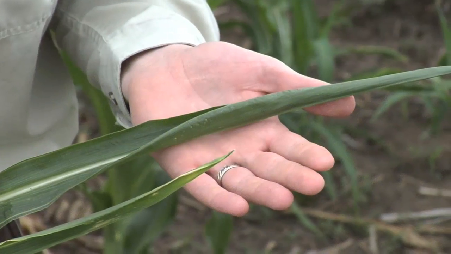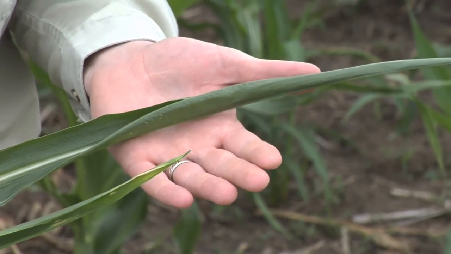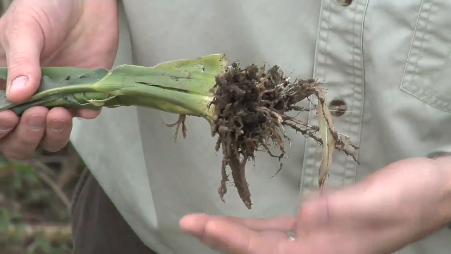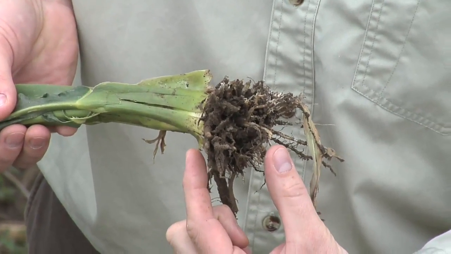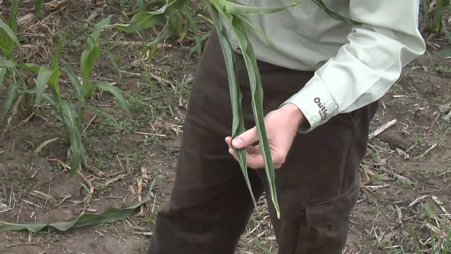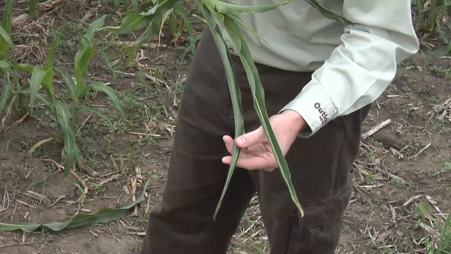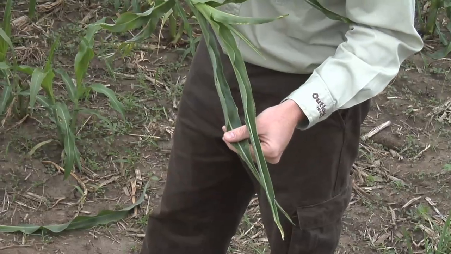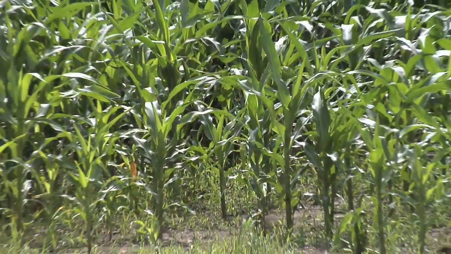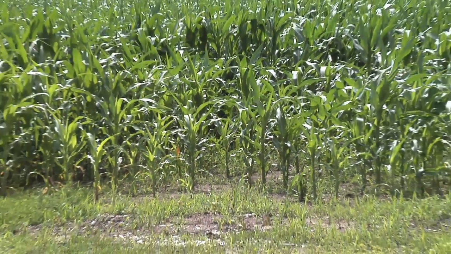And when we talk about compaction, we end up with drought stress conditions if you aren't getting rain all the time, because the root system is very shallow when you have compaction, and then you end up with leaves that are rolling up. It's the morning here, and the leaves are already starting to roll up. We haven't even had the hot sun of the day coming out yet, so you know there's a lot of stress on some of the plants, especially on the ends of the field.